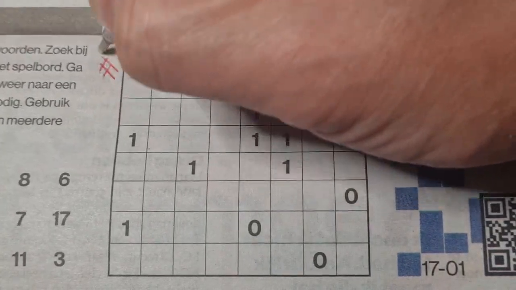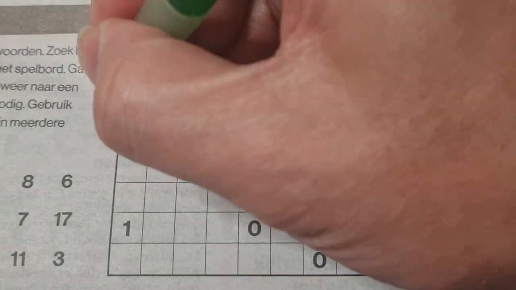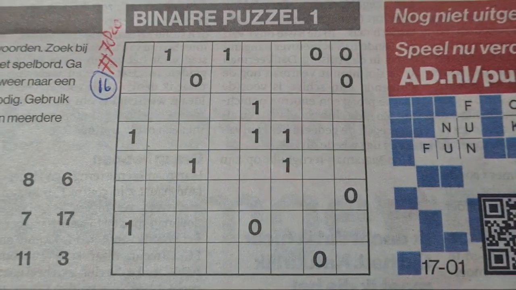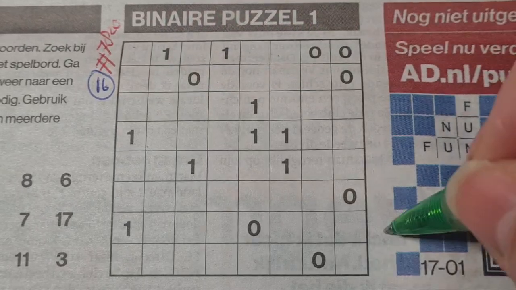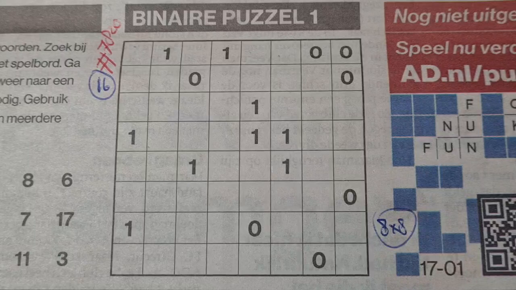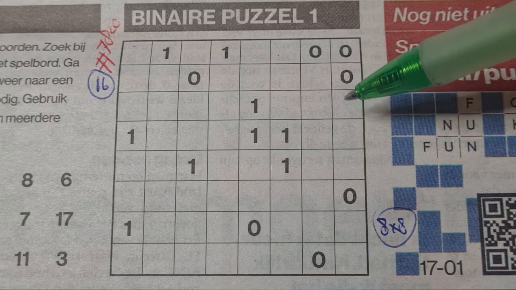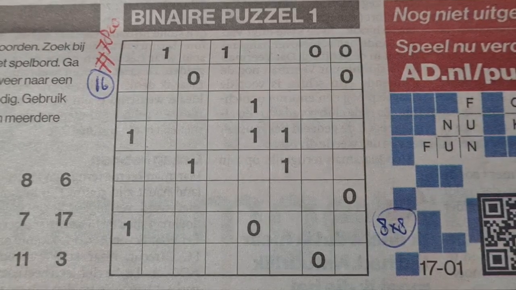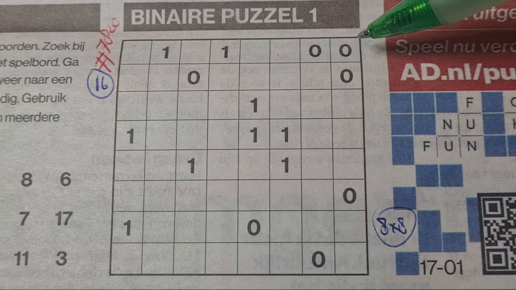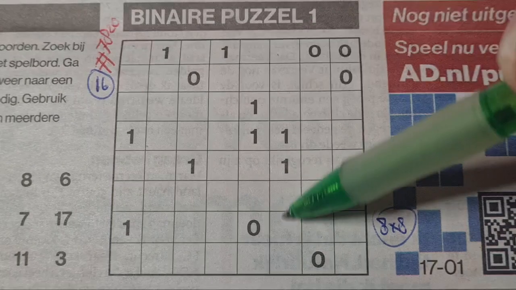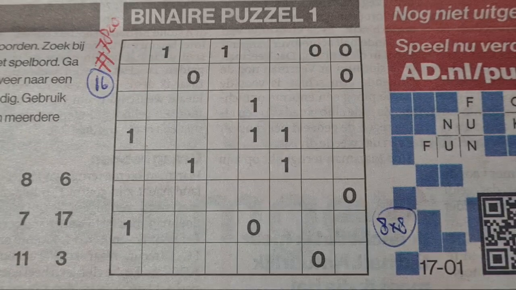And this one will be number 7820. And before I start, I always count the printed digits. 16 printed digits. And what kind of binary puzzle is this one? Let me count. 1, 2, 3, 4, 5, 6, 7, 8 by 8. Binary puzzle. That means in a row we need 4 O's and 4 ones. Same for the columns. Need 4 O's and 4 ones. Alright, so let's get started.